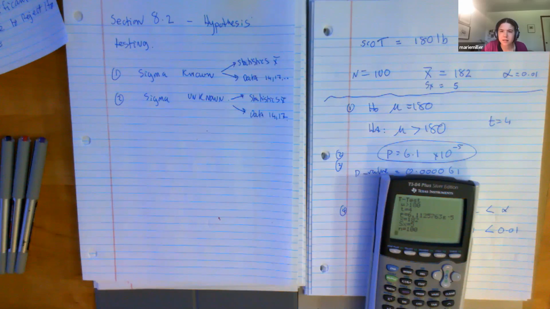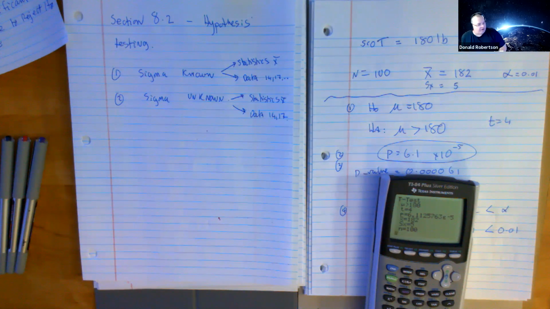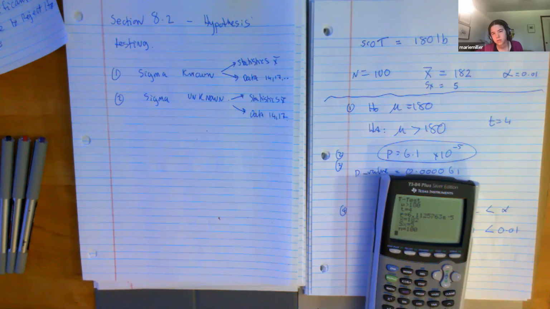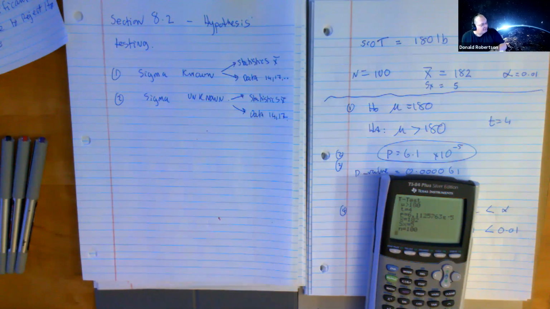Why is it the standard deviation of the sample rather than the standard error? The standard error is calculated inside the calculator. So the standard error would be Sx over the square root of n. So the calculator does that for us. It uses the standard error. We just tell it what the standard deviation is and it figures out what to do from there.